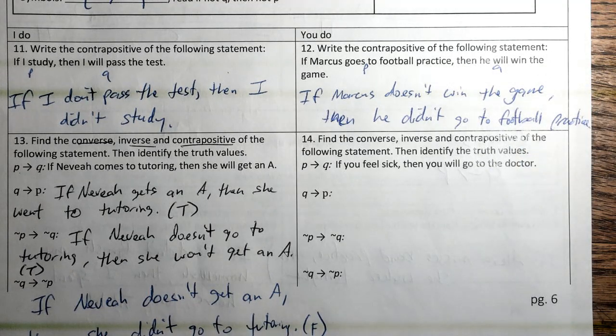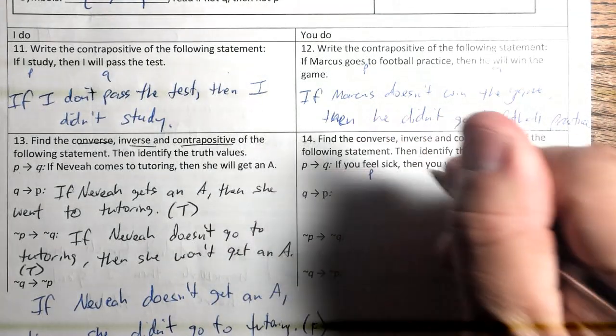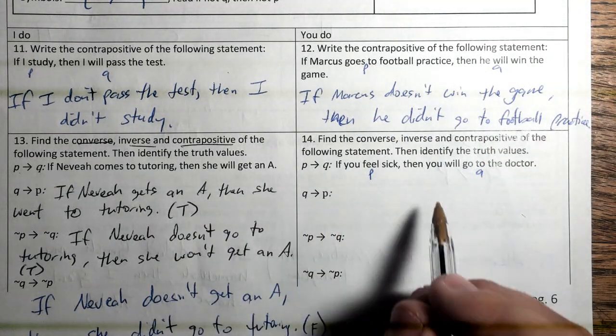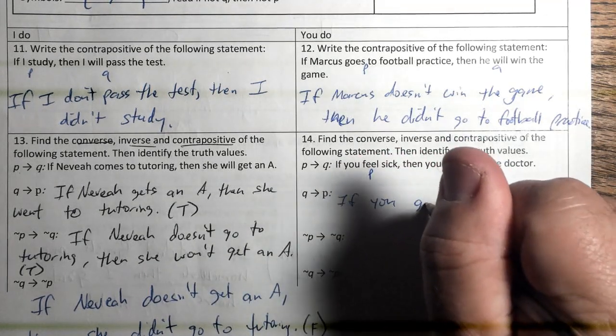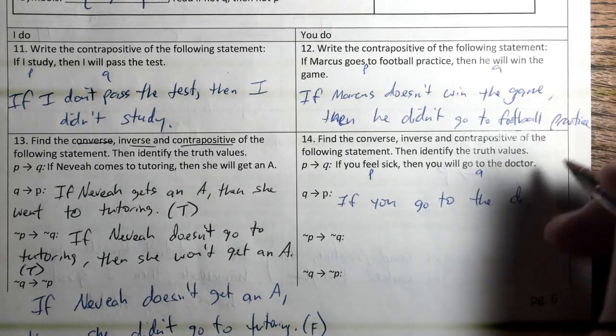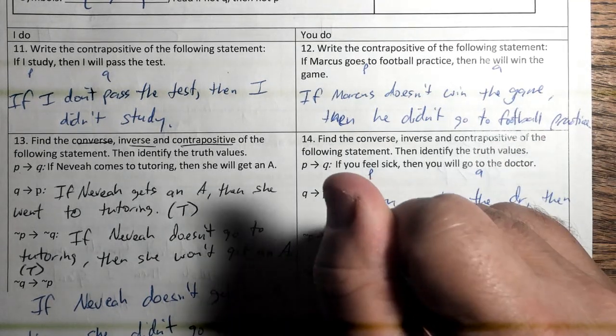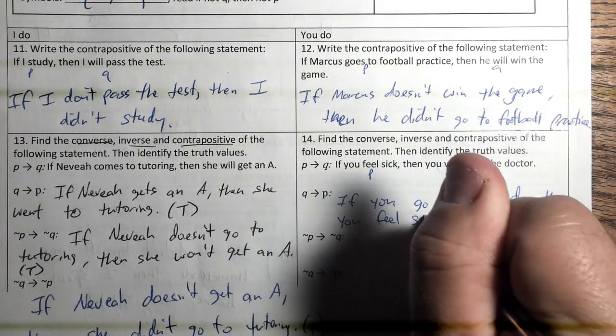All right, number 14. I'm just going to go on into this one since it's a little bit of all three. If you want to pause right here, that would be encouraged if you want to practice on your own. I'm not going to know if you didn't, so we're going to proceed. Find the converse, inverse, and contrapositive of the following statement. Then identify the truth values. If you feel sick, then you should go to the doctor. So this is the P, this is the Q. So Q then P is if you go to the doctor, then you feel sick.